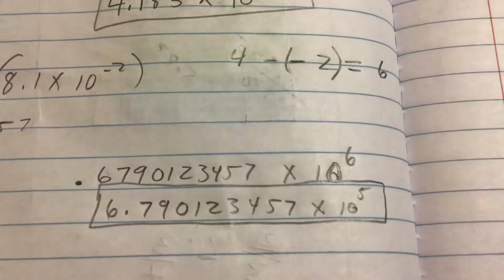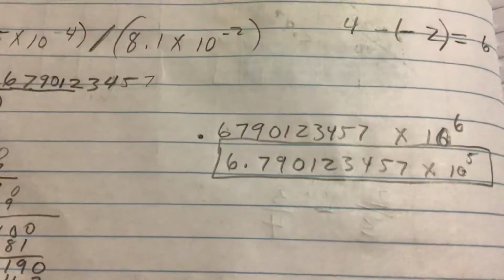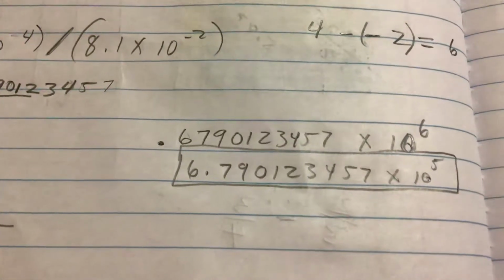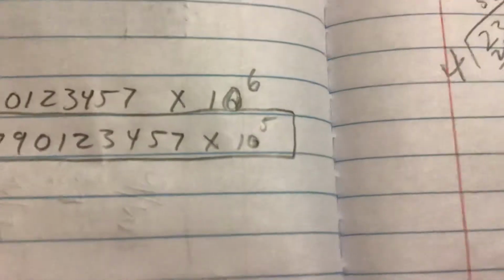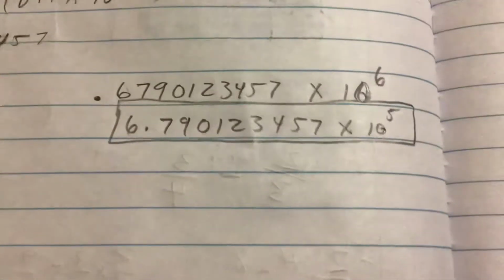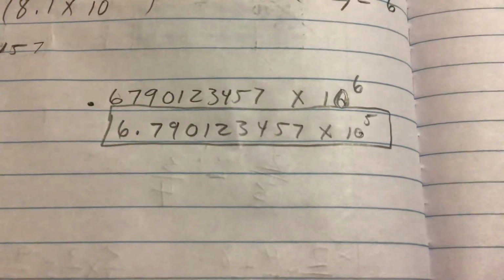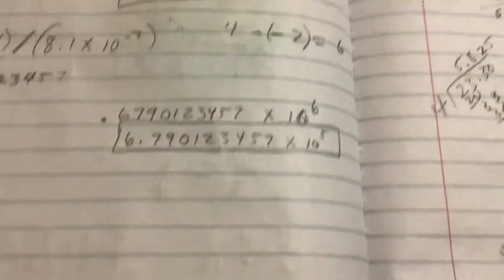But we know this is not in scientific notation yet because there is no number in front of the decimal. So we need to move the decimal 1 to the right. Since the number got bigger, one of the 10s was taken out, making it 5 instead of a 6. So our final answer is 6.7901234567 times 10 to the 5.